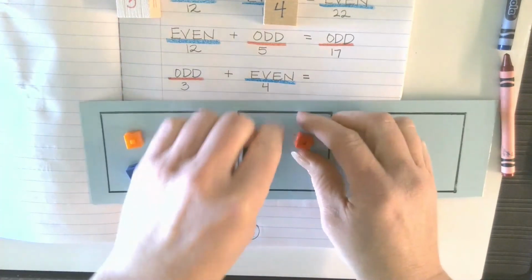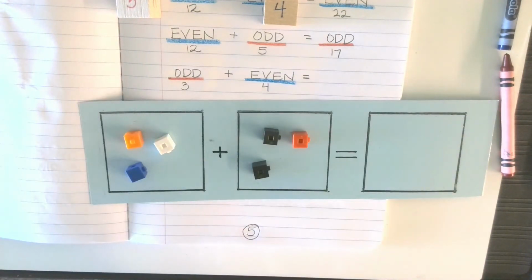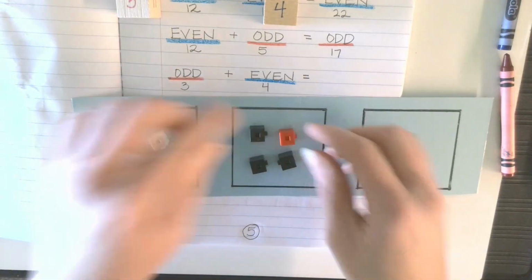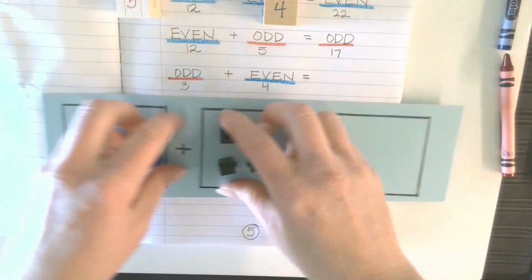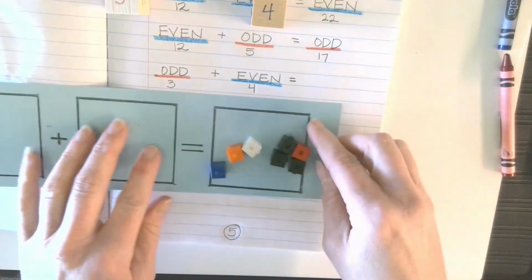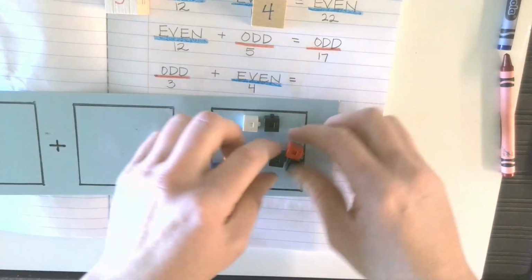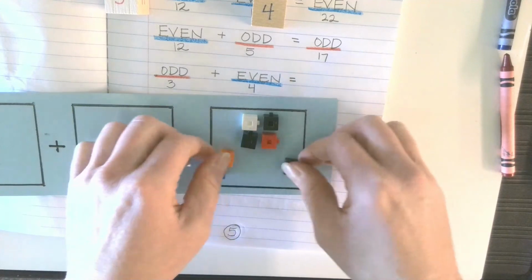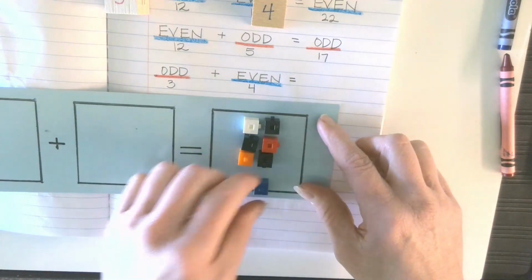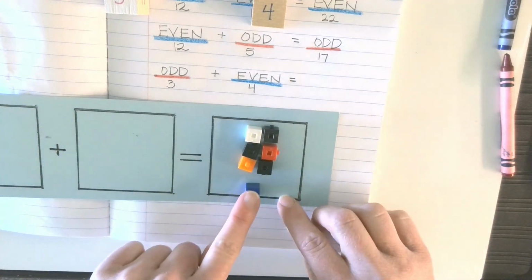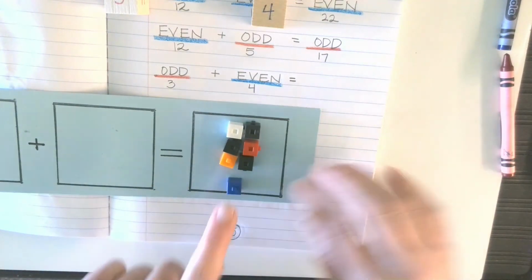And so I'm going to put 4 in here. Okay. And then I'm going to join these together. And I get a sum of 7. Now 7 is, we have 1 left over. We have somebody without a partner.